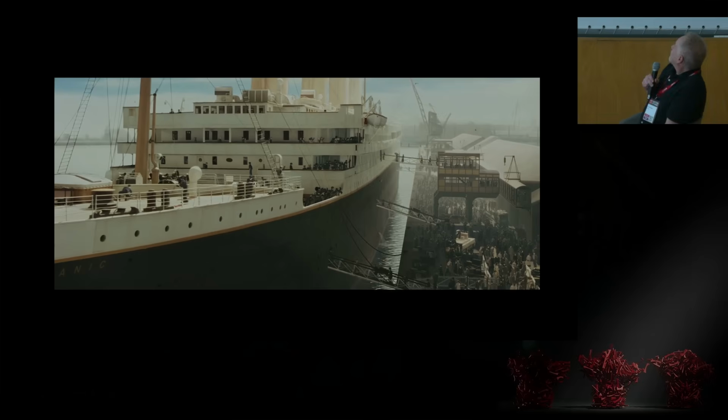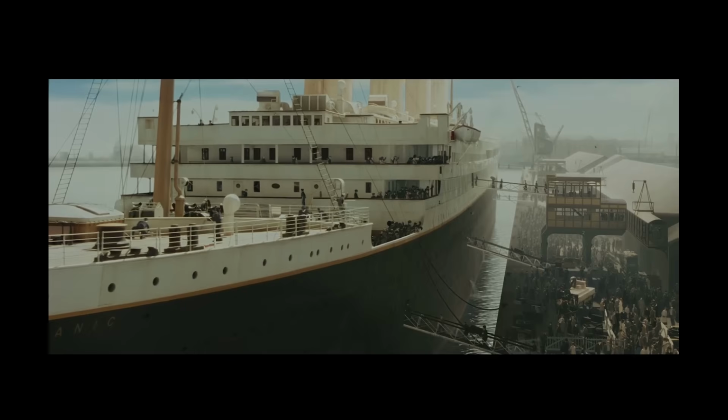So one of the things that came about was the fact that we didn't have a plate for the dock. We didn't have physical photography for the dock, even though they had physically built a Titanic full size. We didn't have a matching part of the plate on the right-hand side for a physical image. So we had a model on the left, and we had to reconstruct the physical dock on the right.